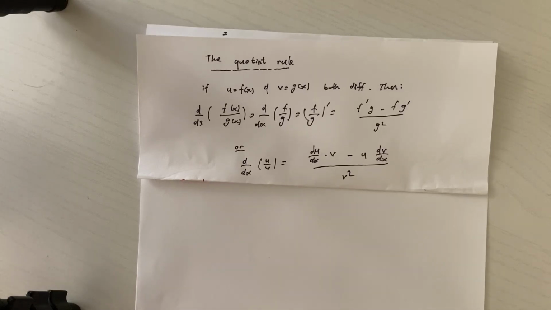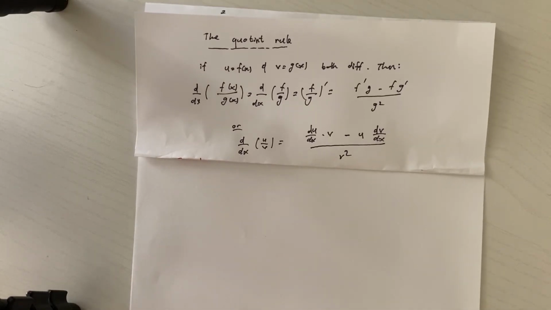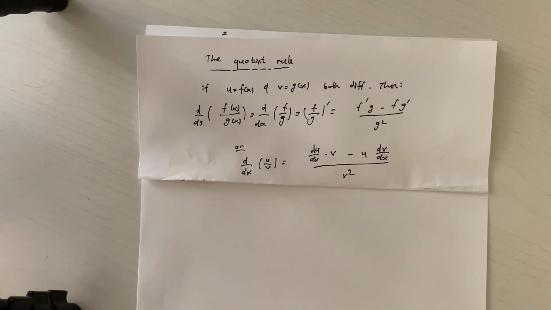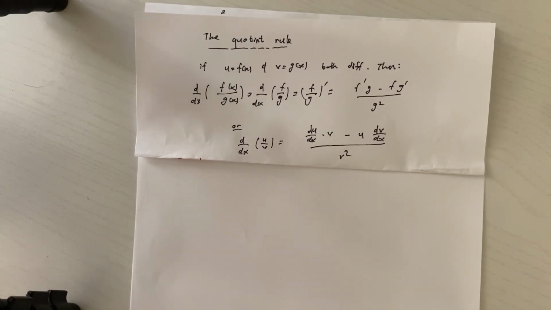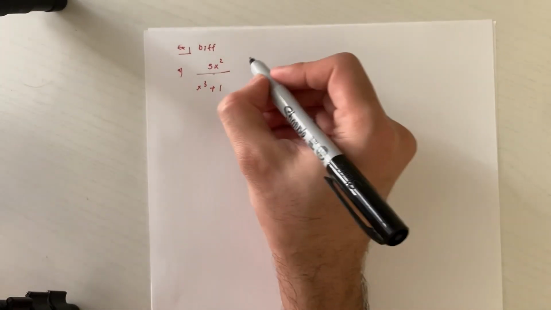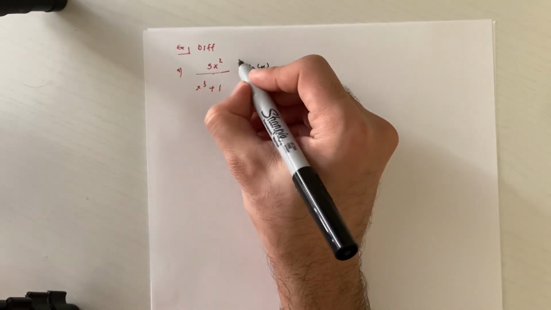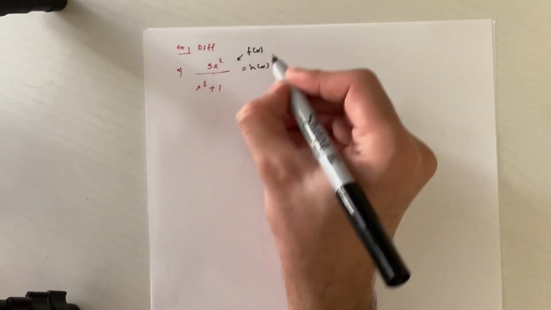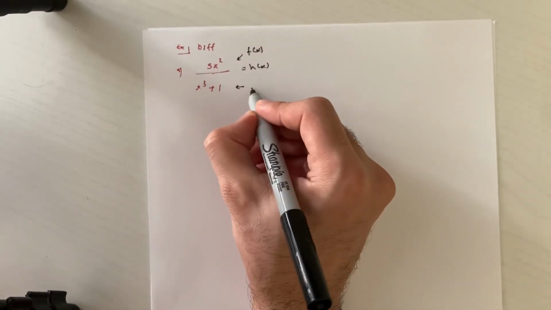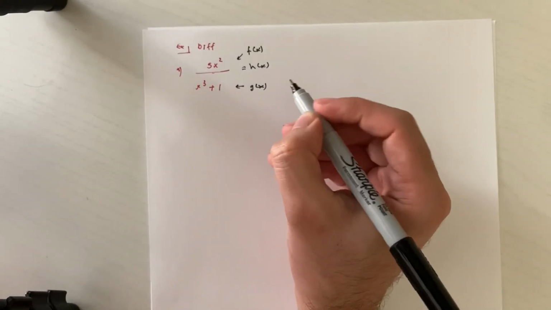So we use the quotient rule when we want to take the derivative of two functions divided by each other, as f of x divided by g of x, and its derivative will be as shown. So here we have a function we want to differentiate using the quotient rule. If we call that function h of x, then the top will be f of x and the bottom will be g of x.